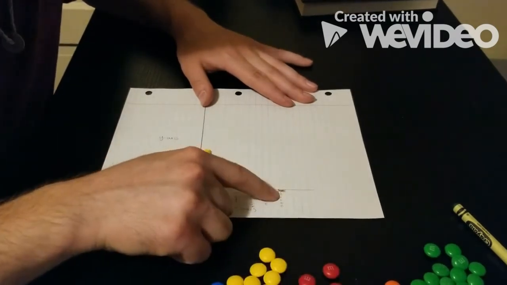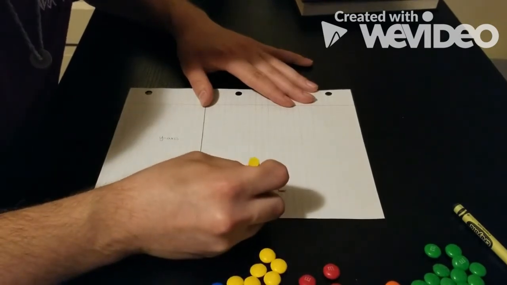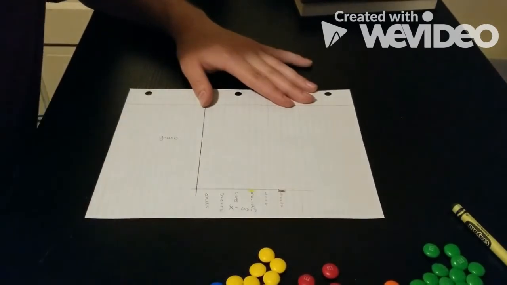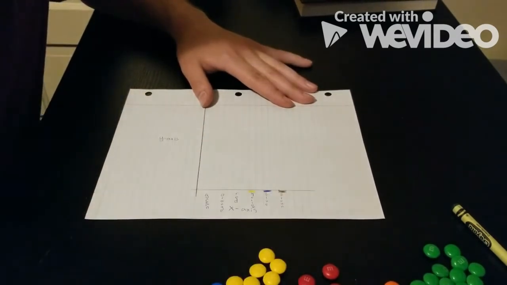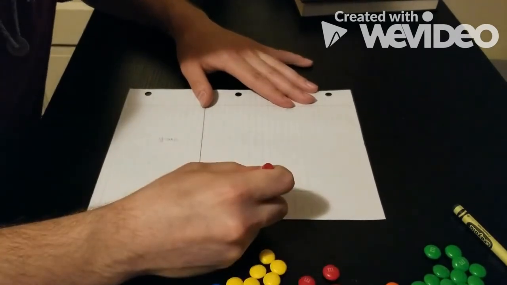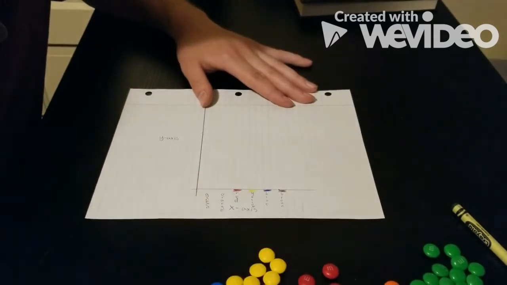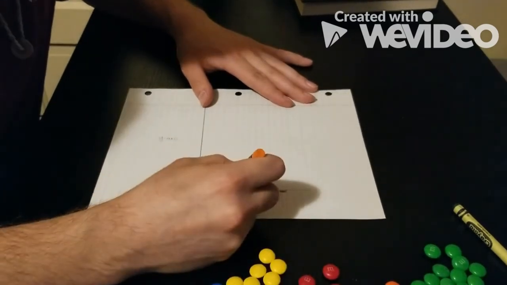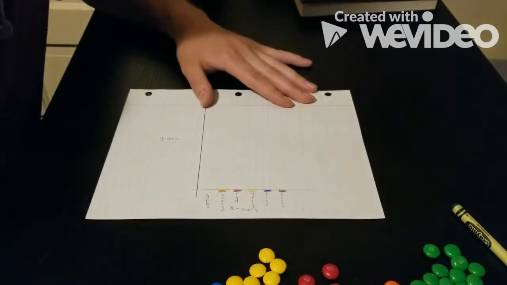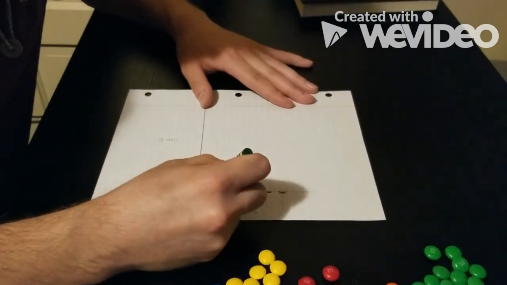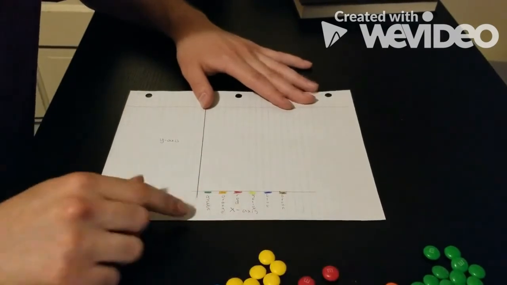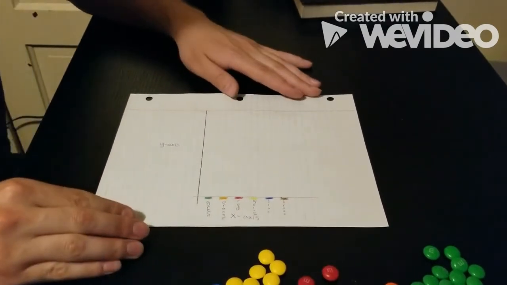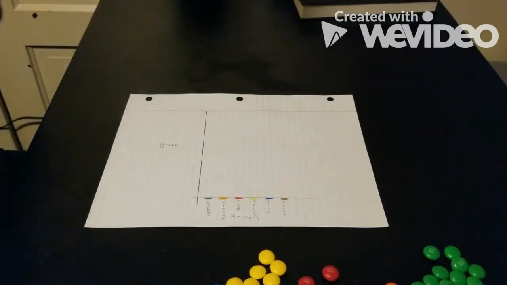So I put brown right here, yellow right here, blue, red, orange, and finally green. This is just a fun little extra step. It helps add some color to your graph and makes it a little more fun. At least I think it is.